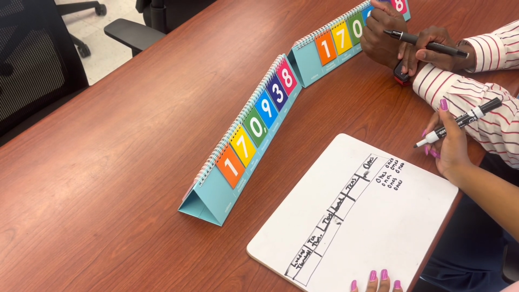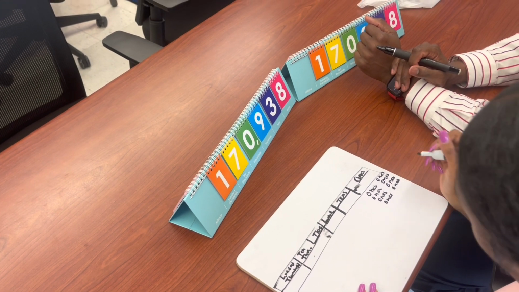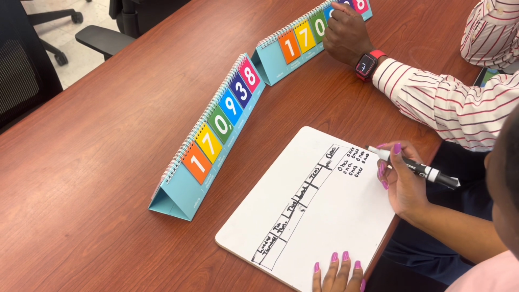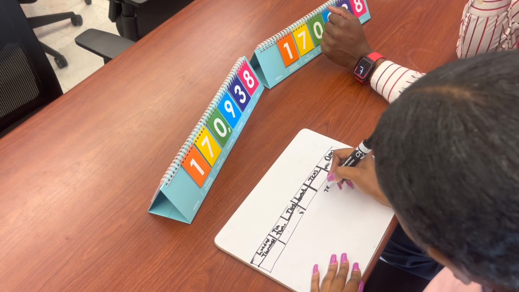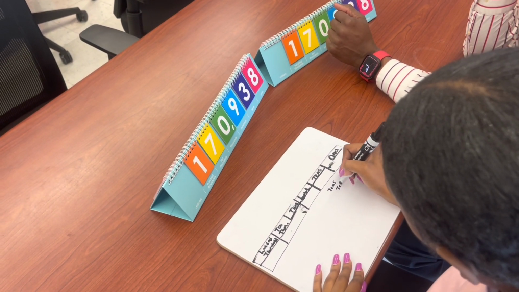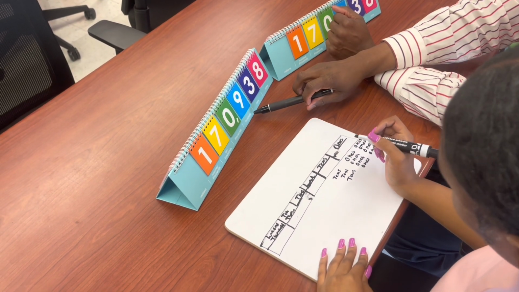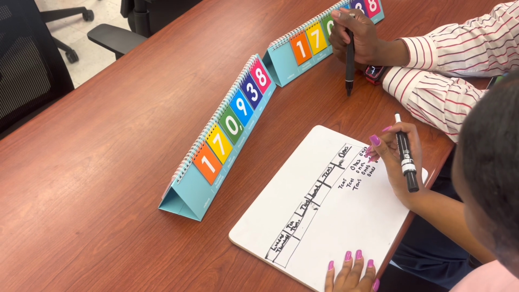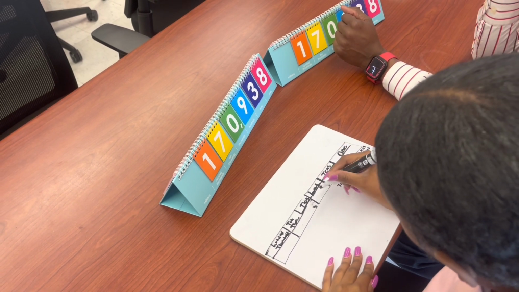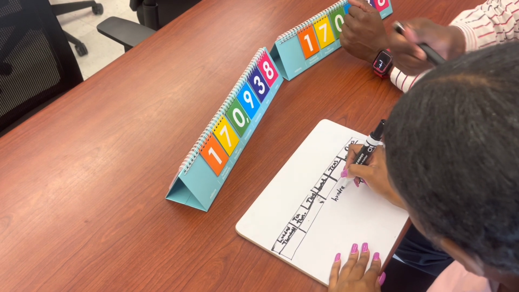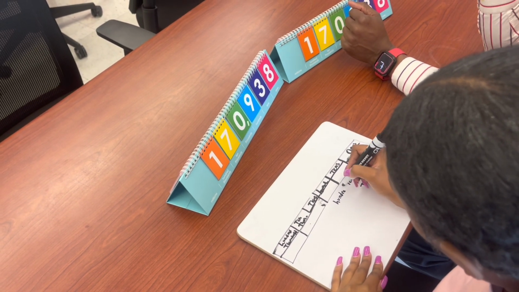Okay, one more time. How many times would I have the word tens? 3 times. So we write tens 3 times. How many times would I have the word hundreds? 9 times. So I write hundreds 9 times. So you can just write it straight down, the number 1, 2, 3, 4, 5, 6, 7, 8, 9.